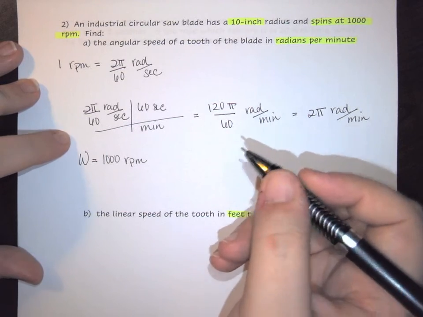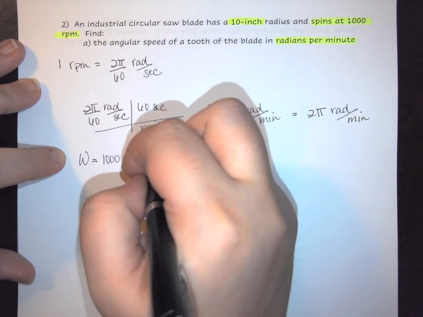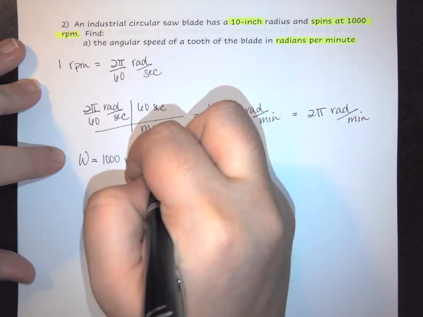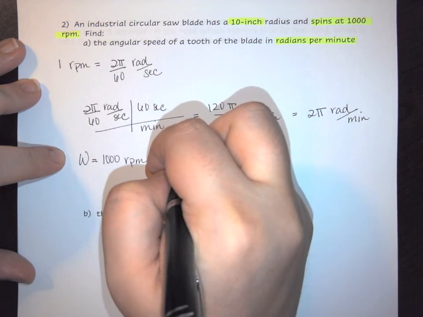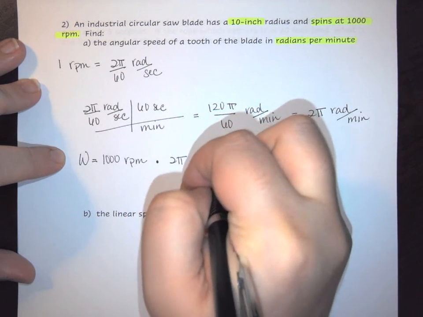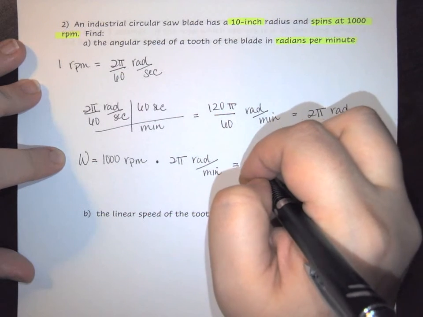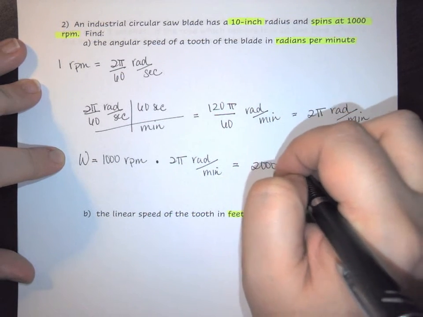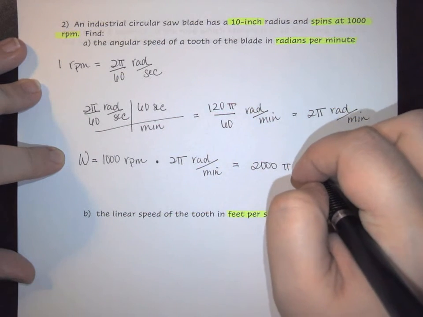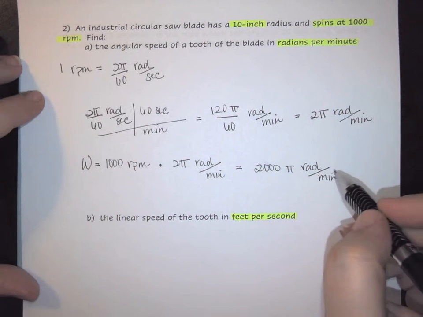In order to find that angular speed, we're going to take that 1,000 RPM and multiply it by my radians per minute. So in this case, we're going to end up with 2,000 pi radians per minute as my angular speed.